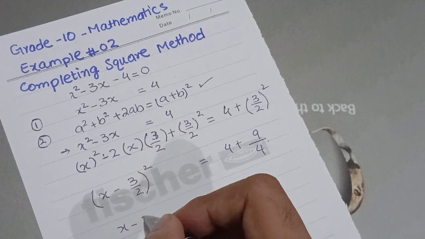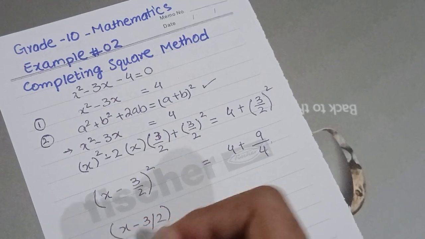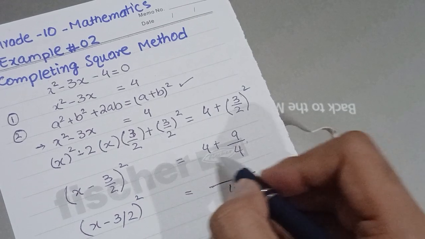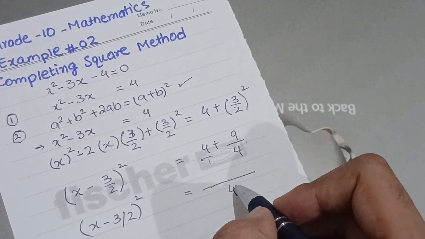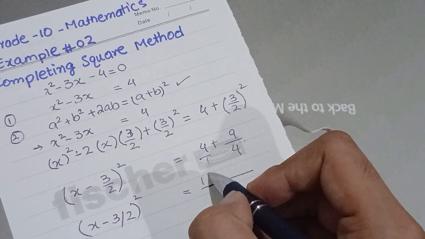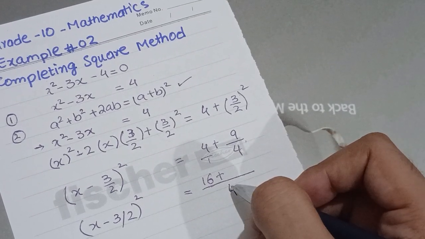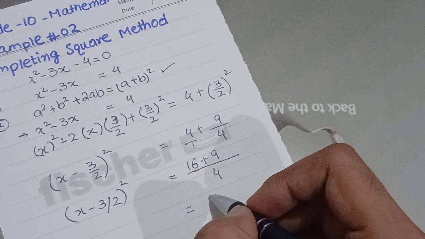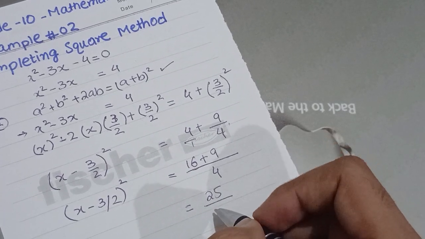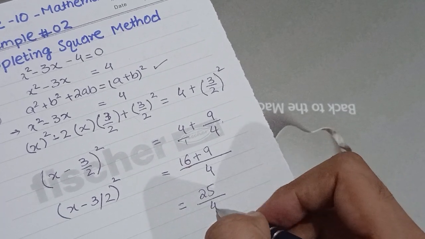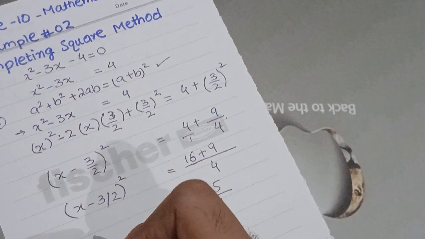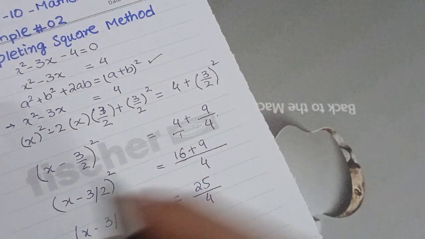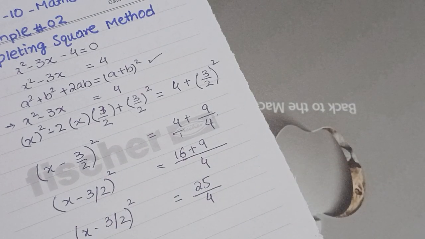Now x minus 3 by 2 whole square is equal to, we will take the LCM, 4. This will become 1 4s are 4 and 4 4s are 16. 4 will be divided and the answer will be 9. 16 plus 9 is 25, divided by 4. x minus 3 by 2 whole square is equal to 25 by 4.